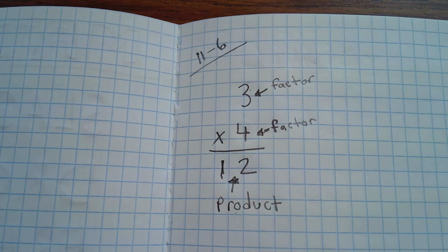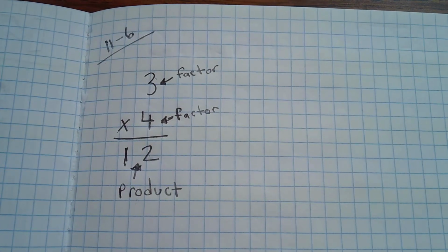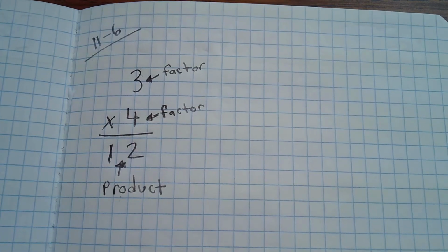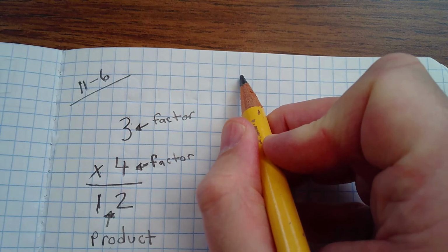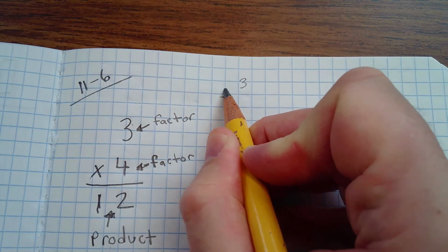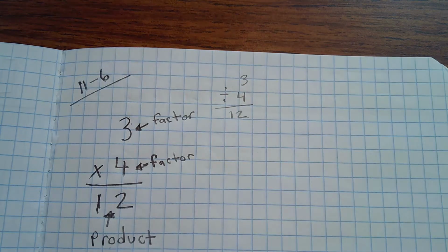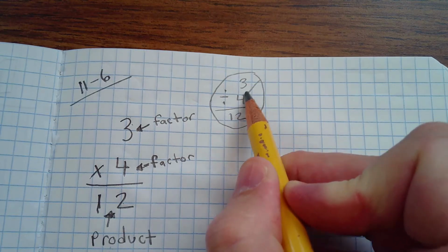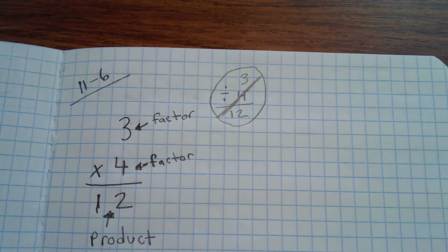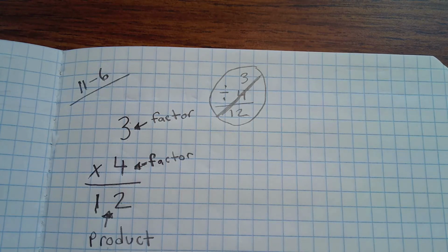So now what we're going to do is I'm going to slide over a little bit, and I know it would be tempting when we divide to do this, like 3 divided by 4 is 12, right? We do not stack division problems up. Subtraction, yes. Multiplication, yes. Addition, yes. Division, no. We're not stacking.